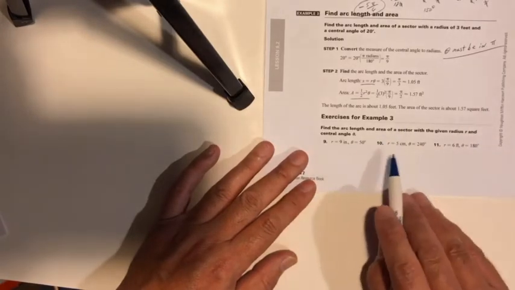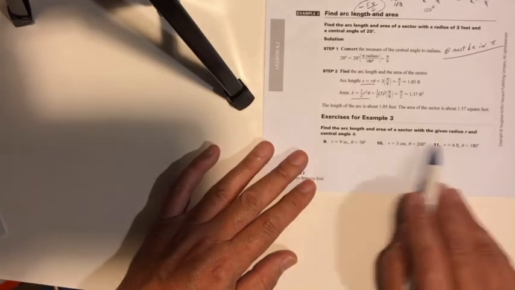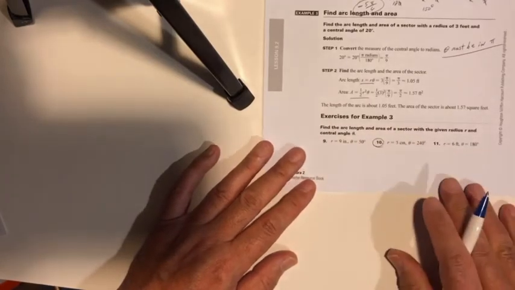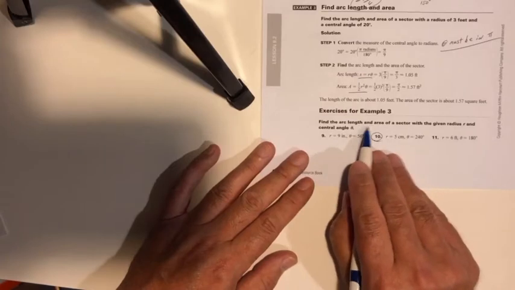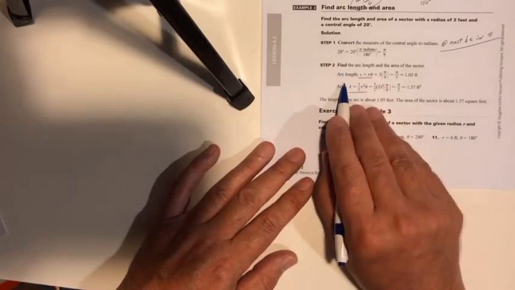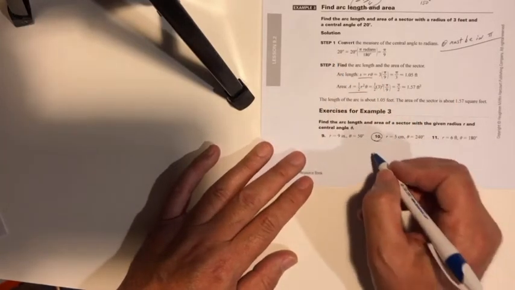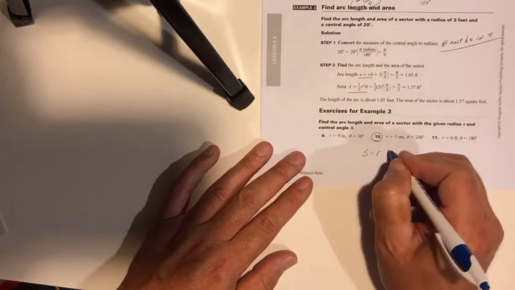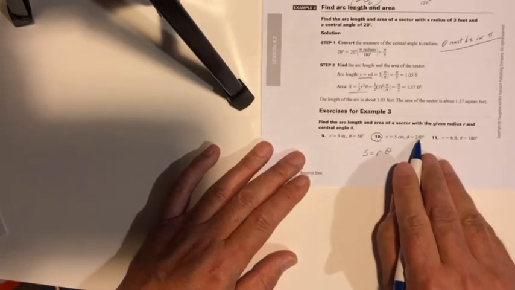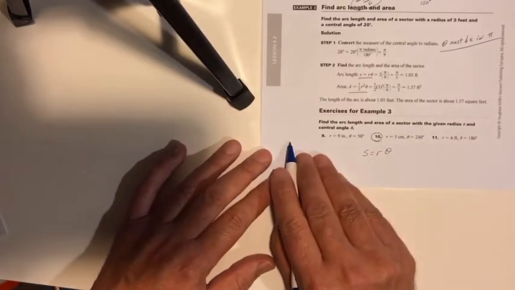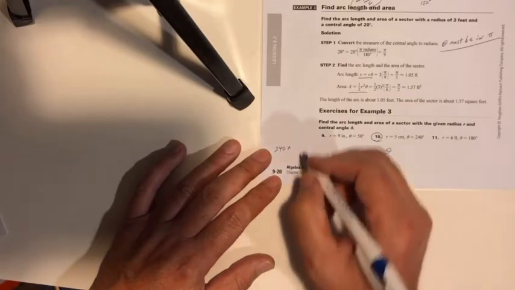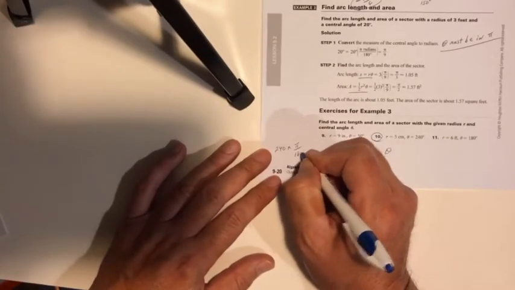Okay? Now let's do, because I did one of these earlier, let's do number 10 together, right? So if I want the arc length, there's my arc length. So the first thing is S is equal to R times theta. Well, I need to convert that. Well, let's do that on the side. 240 times pi over 180.